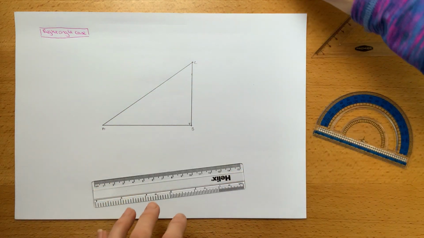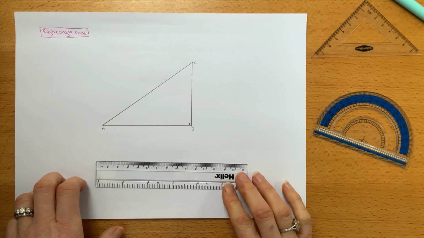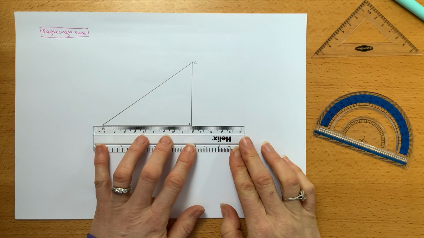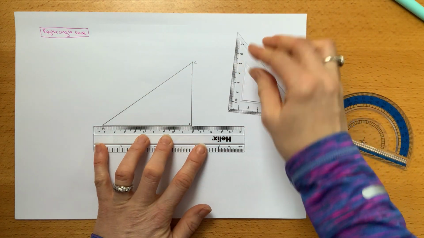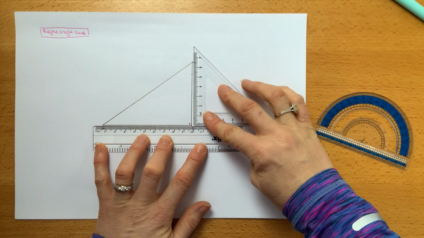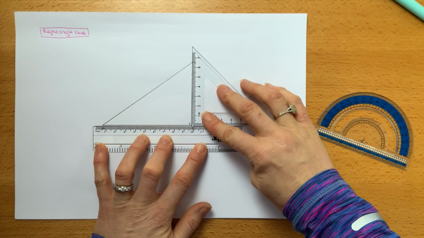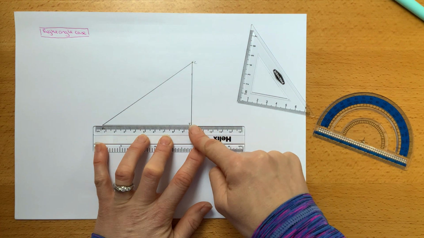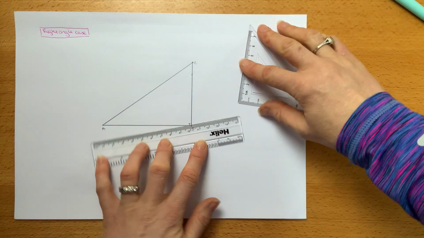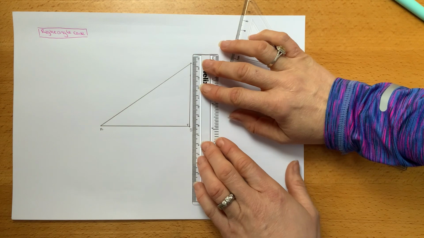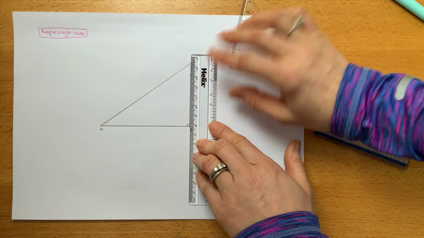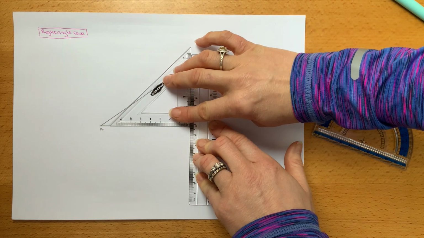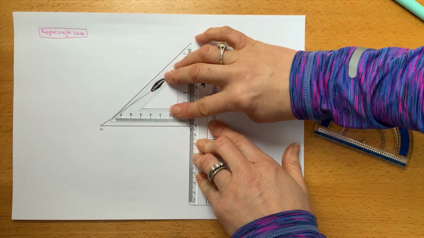So if I start by drawing my altitude, well, it's the vertex to the opposite side. So note that C, my vertex to the opposite side, well, that means that BC is my altitude. And if I was to take the side BC and I was to draw the altitude, well, note that that is AB.